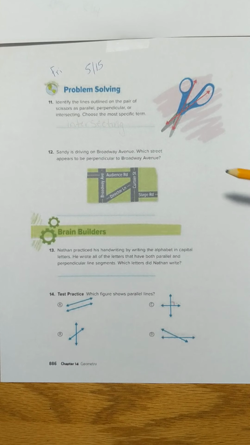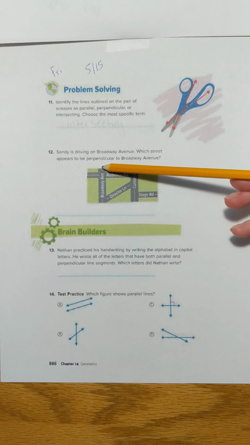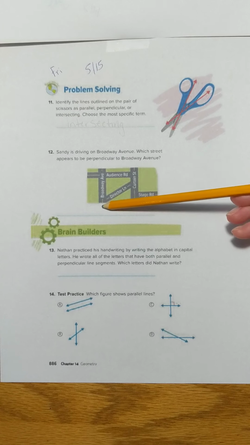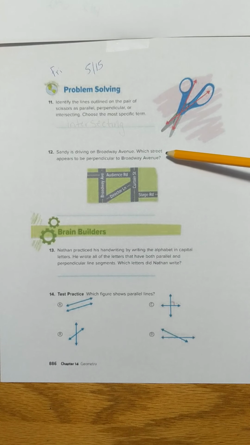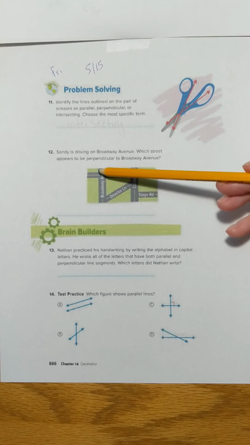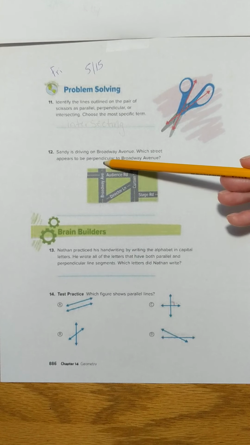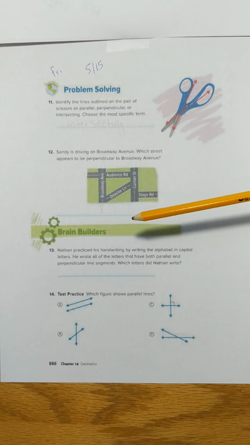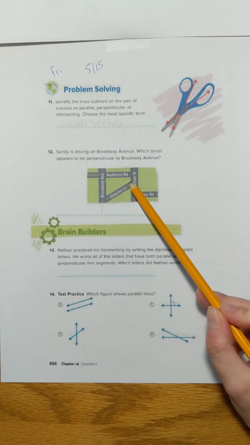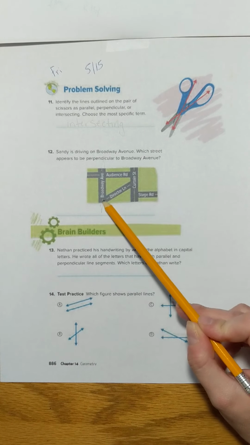Number 12, Sandy is driving on Broadway Avenue. That is the street right here, going straight up and down. The question says, which street appears to be perpendicular to Broadway Avenue? So perpendicular, remember, means that the other line is going to cross through this line or this street, and it's going to make a square corner. So would this be a perpendicular line?